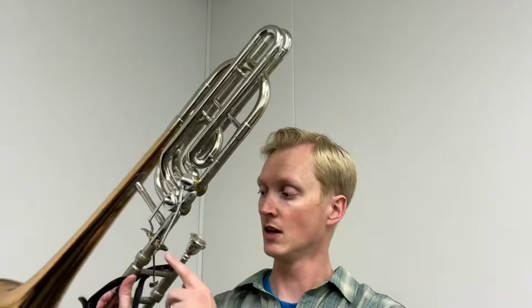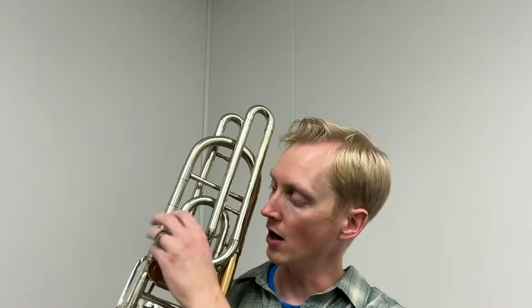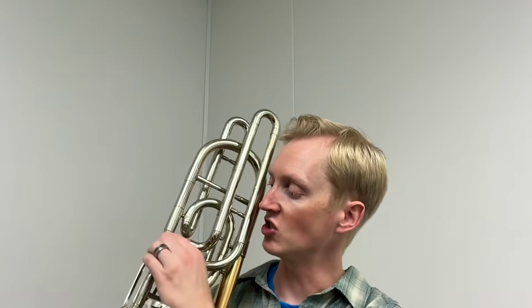So instead of the spring being in the linkage like we have in almost every modern instrument and all the instruments we've seen so far, the springs are actually in the valves. If I took off this valve cap and then took off the backing plate right here, there's actually a spring in this connected to the valve that is giving us our resistance to spring back to the open position.